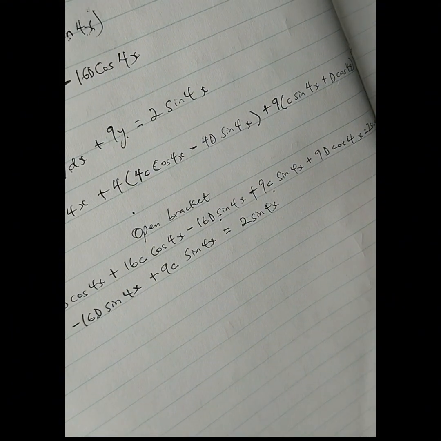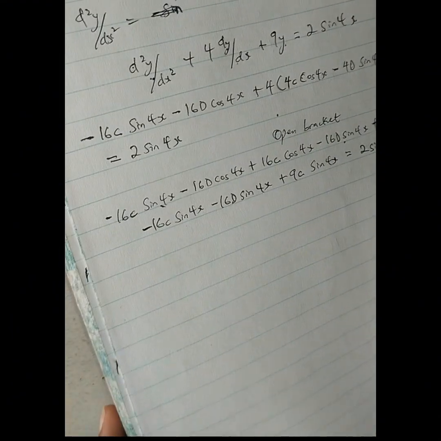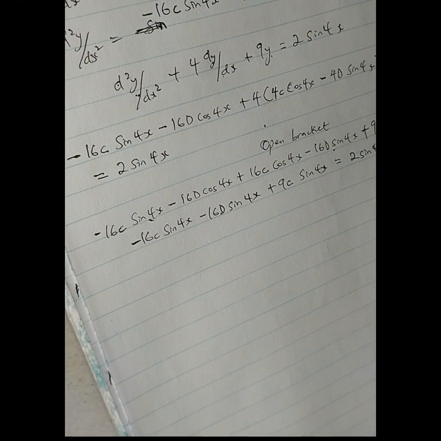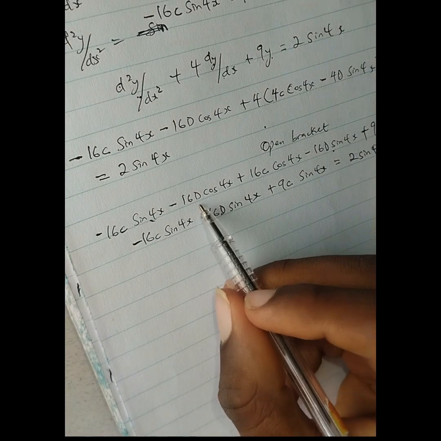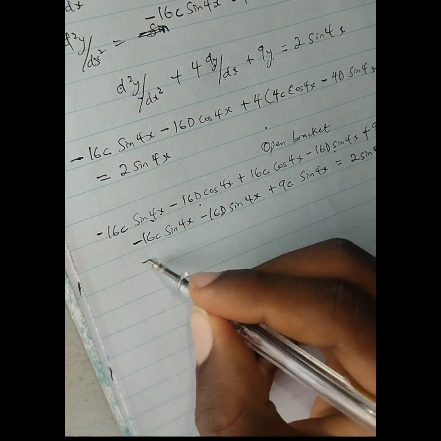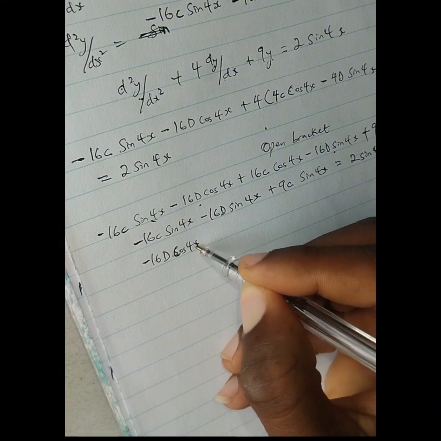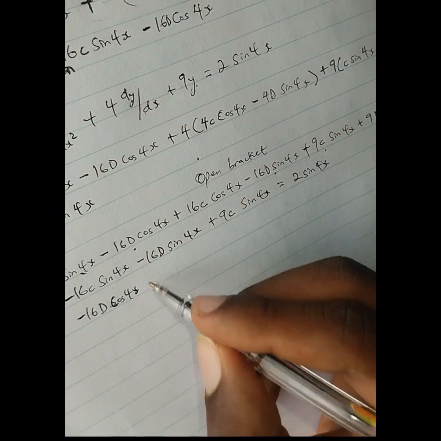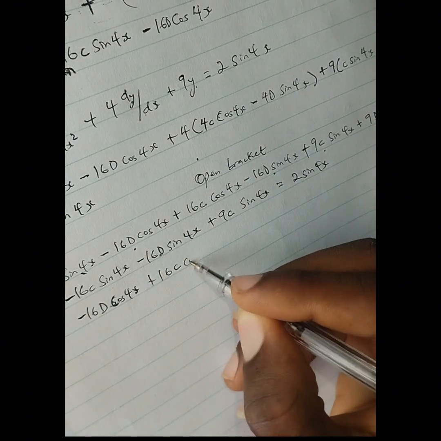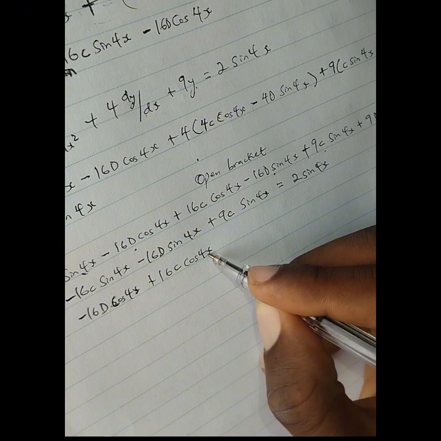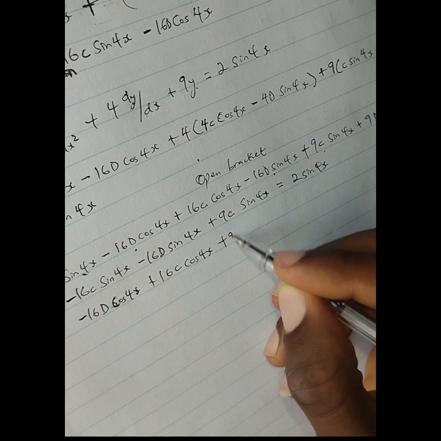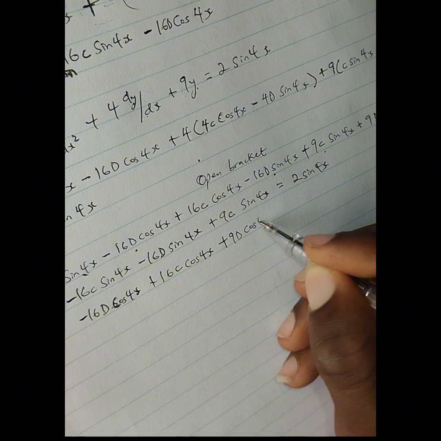Now let me do the ones for the cos. I'm trying to do this to form a simultaneous equation. So this one has cos, minus 16d cos 4x plus 16c cos 4x, then plus 9d cos 4x.